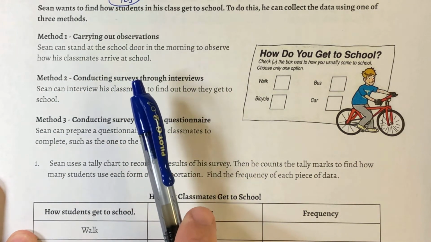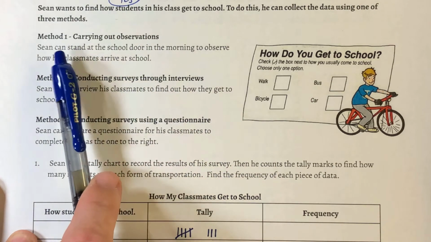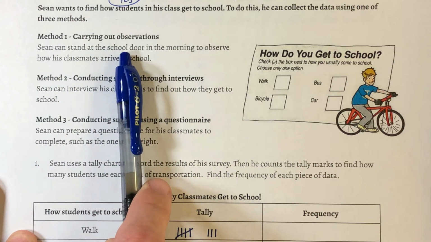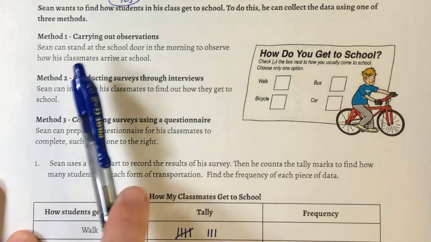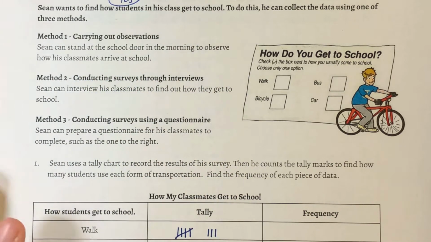What are some cons? Well, if he stands at the school door and he's observing how his classmates are arriving at school, you need to think schools have multiple entrances. Is he at the bus lot? Is he in the car rider lot? Is he where walkers come in?